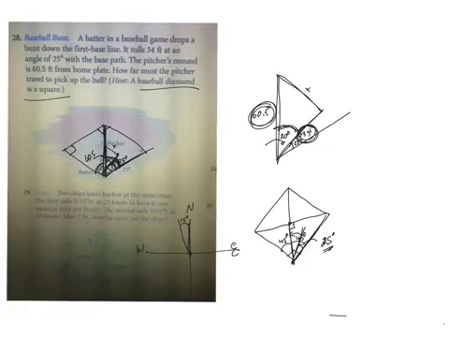Then they say another boat sails north 32 degrees east. So north, again, would be going straight up, but they want 32 east, or 32 to the right of that, over here. So this angle is 32 degrees. And then they say how far apart they are after 2 hours.